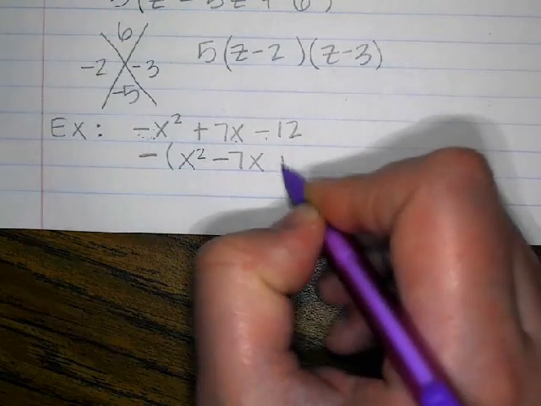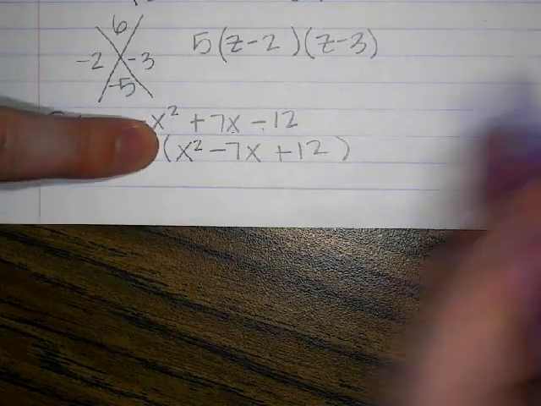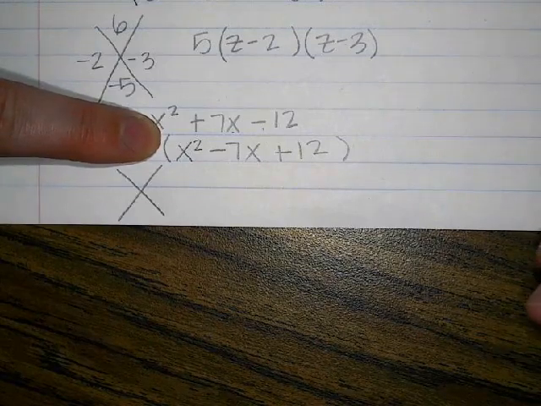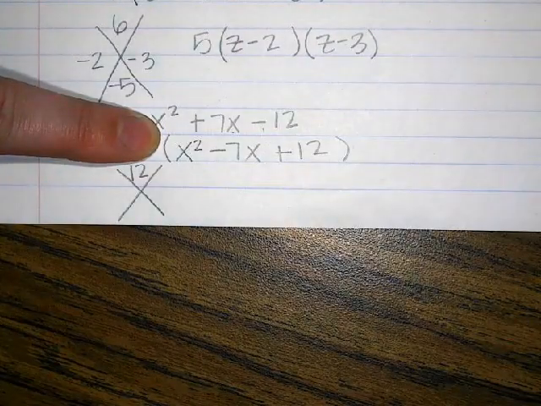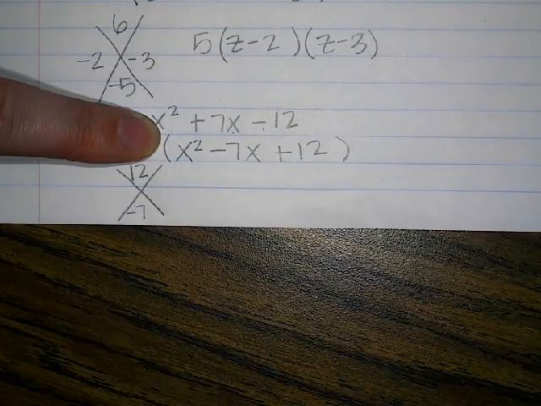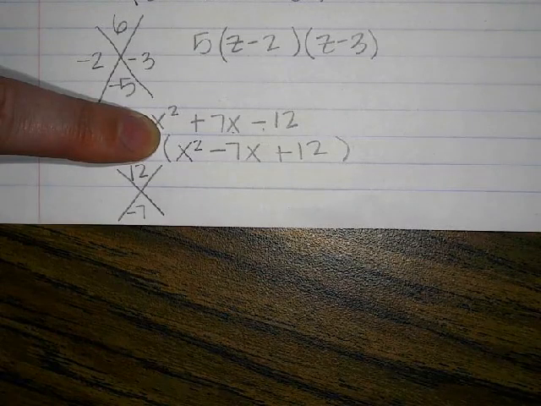All right, so now we're looking for two numbers that multiply to 12 and add to negative 7. Multiply to 12, add to negative 7. Negative 4, negative 3.